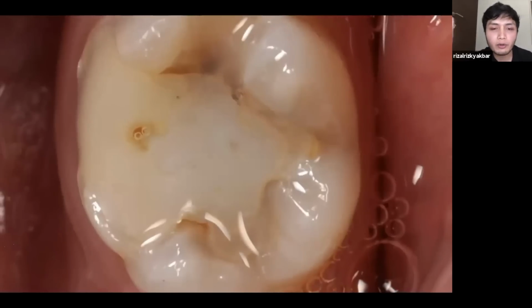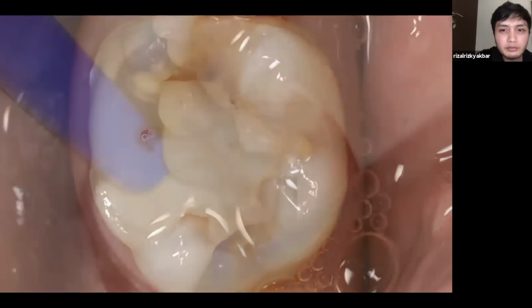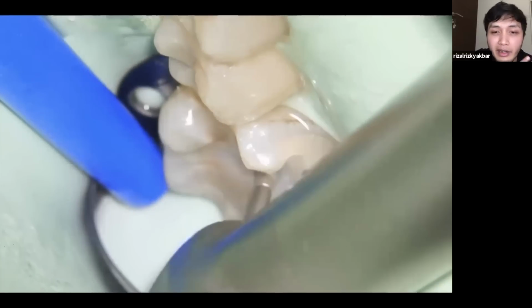Okay, this is the last case for me. This is a class 2 restoration.